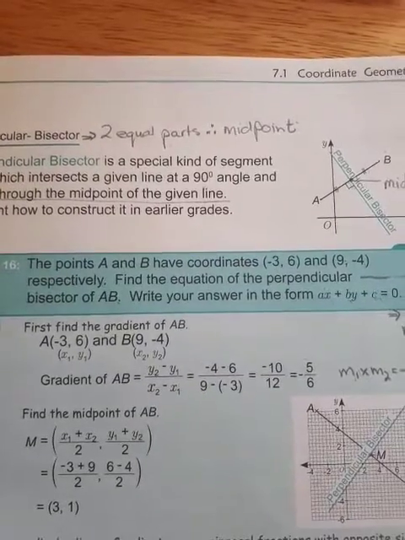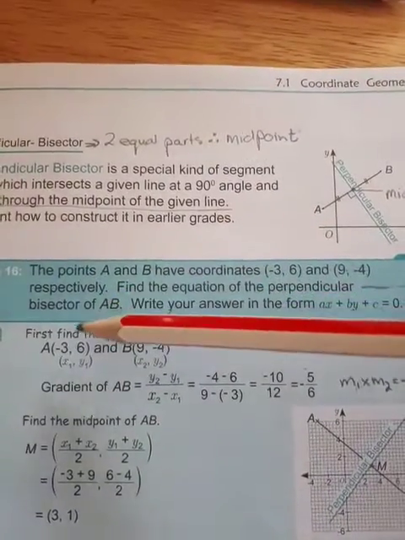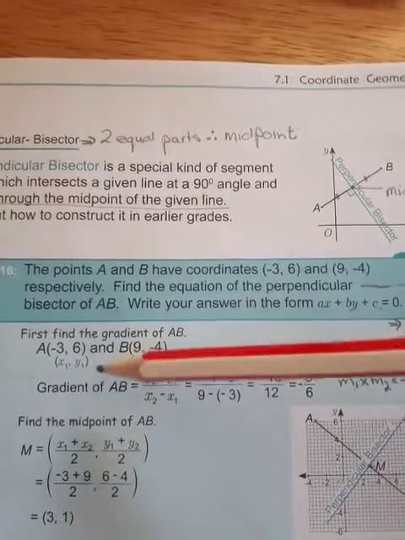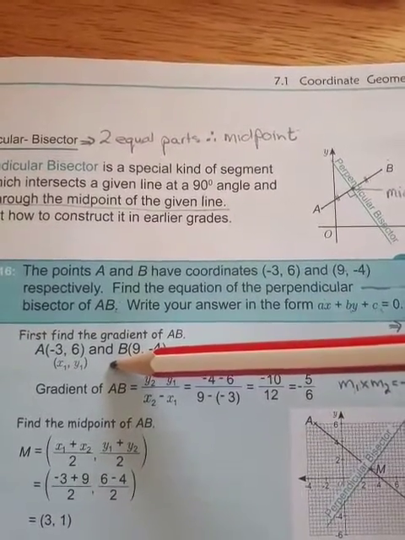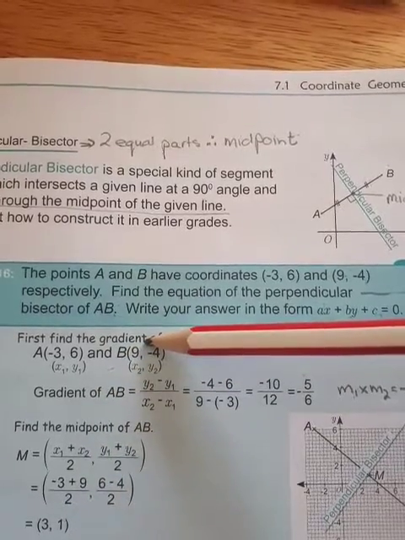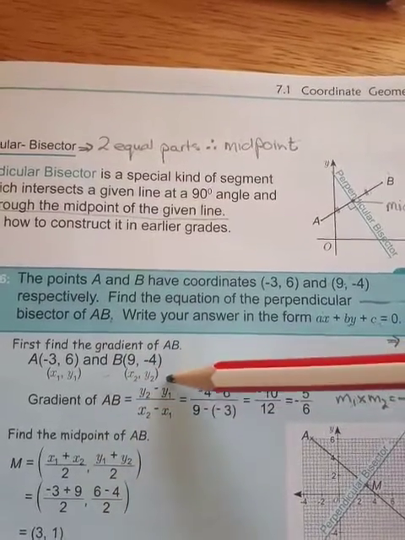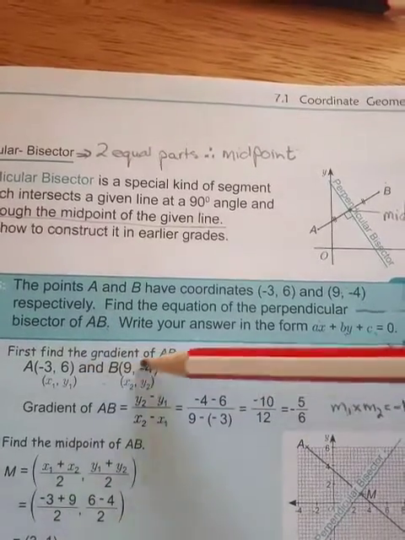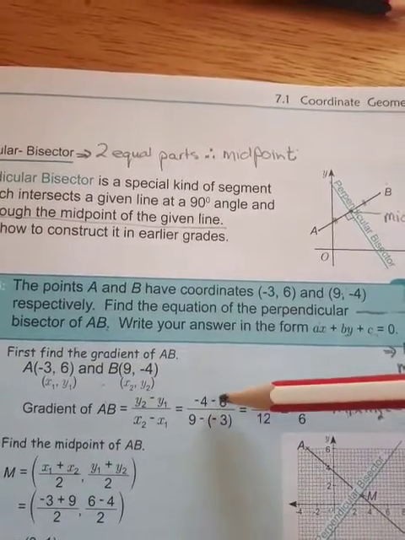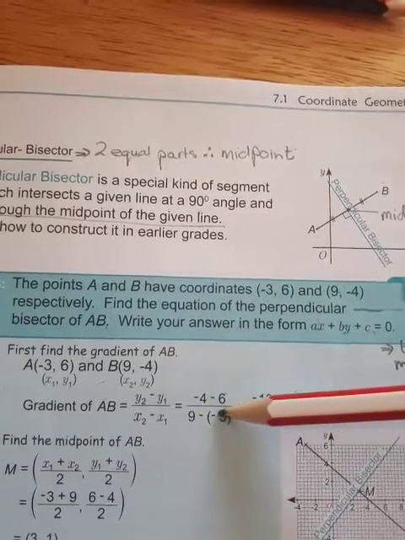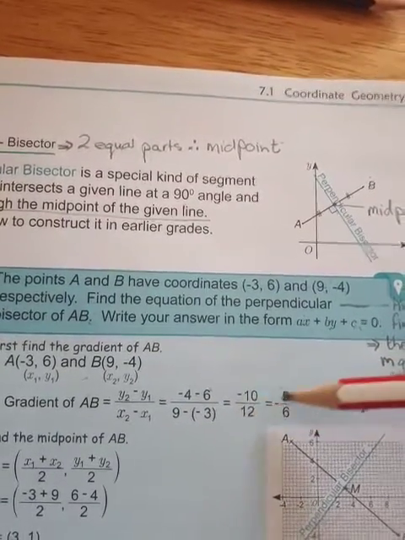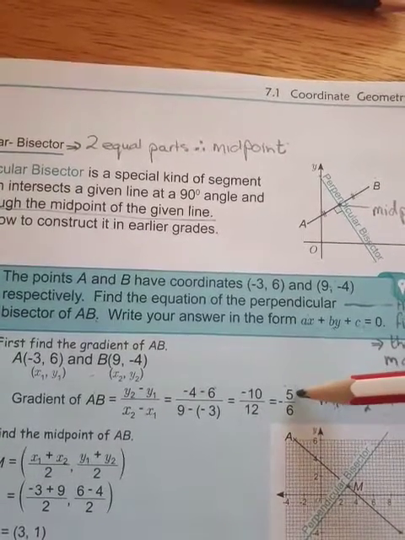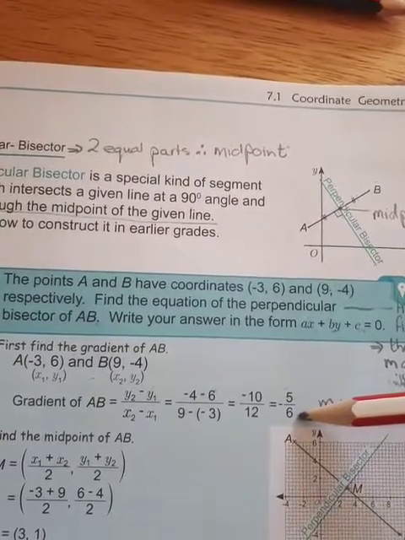in the previous example, where we were given two coordinates, we learned that the first thing we do is calculate the gradient of the line of those two coordinates. And remember, the gradient is calculated by y change over x change. You substitute your y coordinates, you substitute your x coordinates, you then calculate, and in this case, line AB has a gradient of negative 5/6. Right.